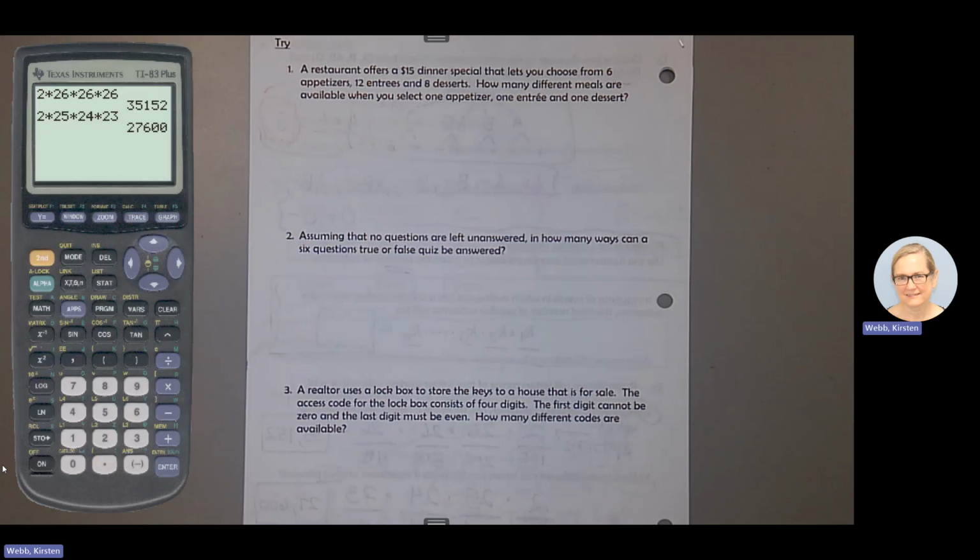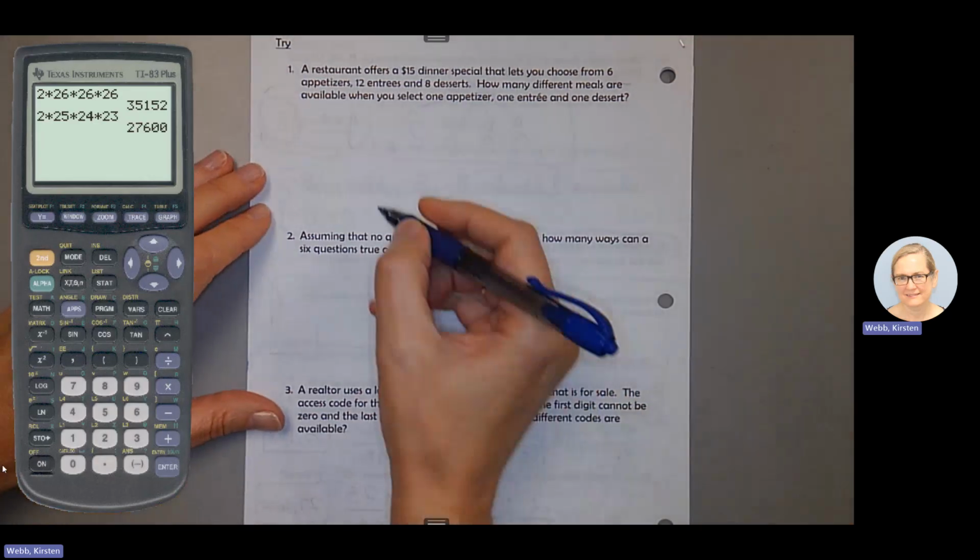What are the parts we could break that first one down into? The dinner's made up of appetizer, so that'd be one part. What else? Entree and a dessert.